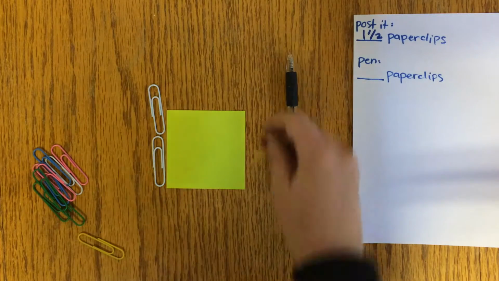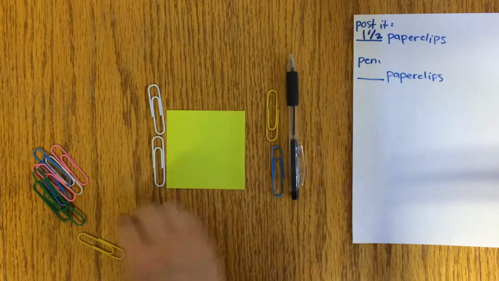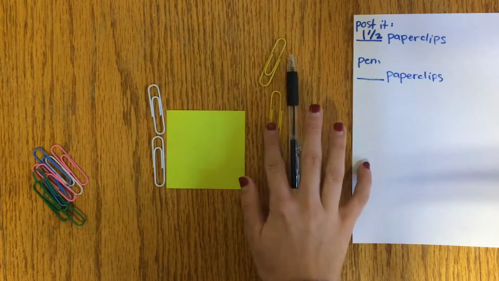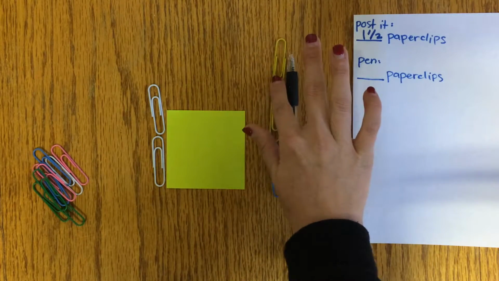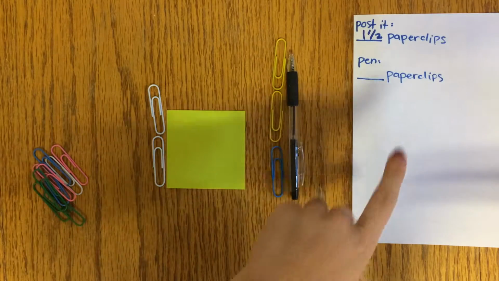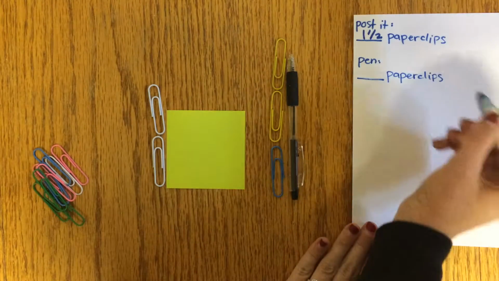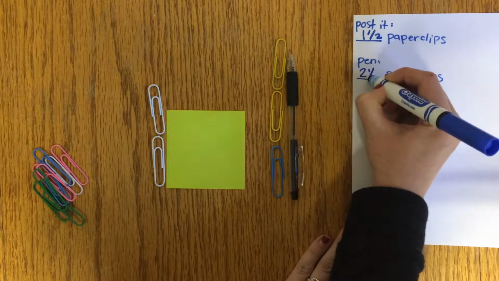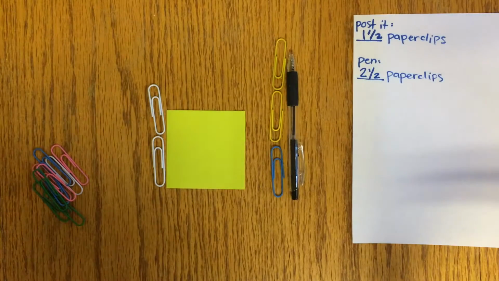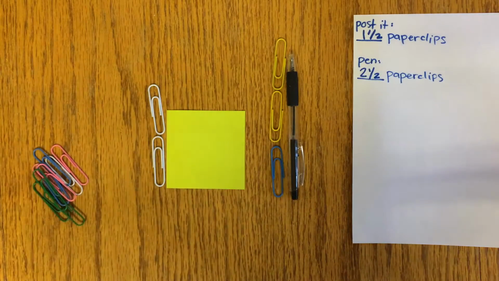So we've got 1, 2, and about another half of a paper clip. So on our chart, we are going to record that it takes 2.5 paper clips to reach the length of the pen. Now let's compare them.